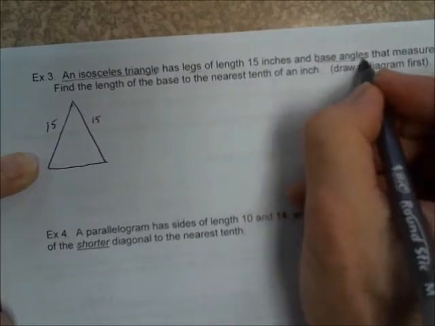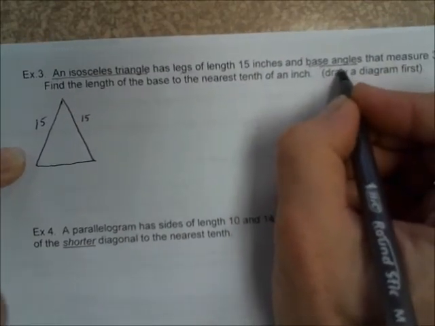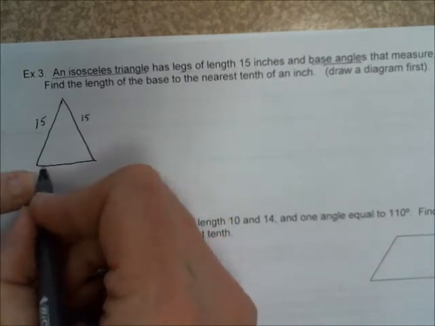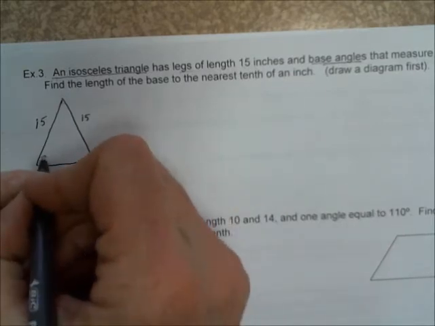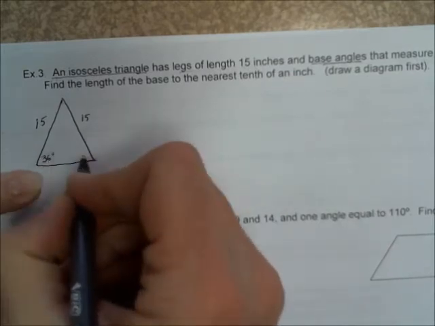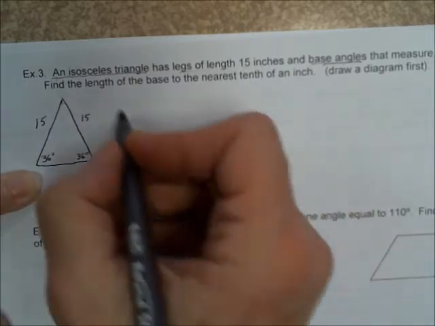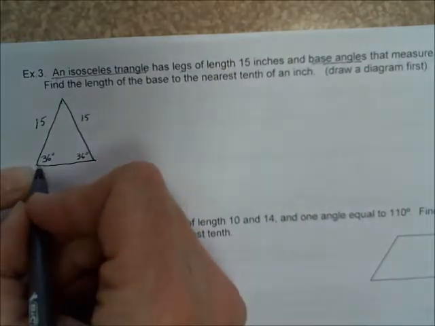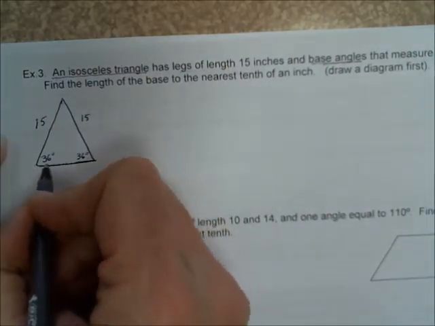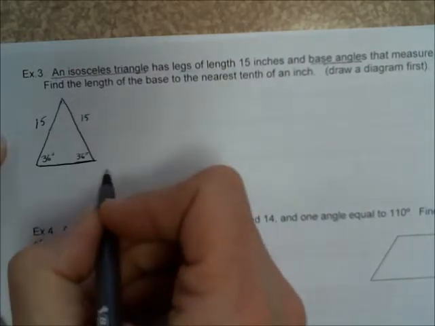And the base angles, remember from geometry class that base means the bottom, and these bottom angles each measure 36 degrees. So we've got 36 degrees for the 2 base angles. And we want to find the length of the base. So we want to find out how long this is. This is the base and these are the legs.